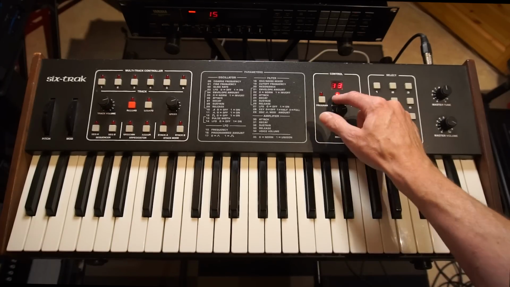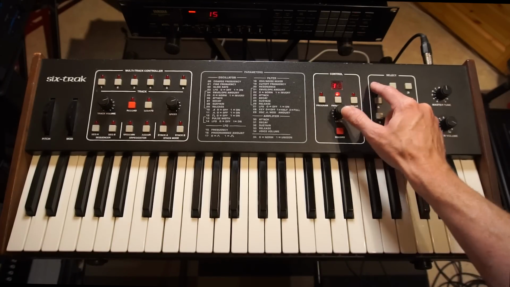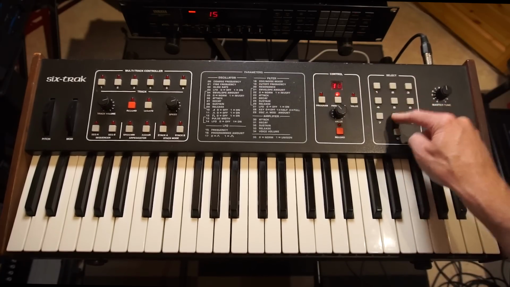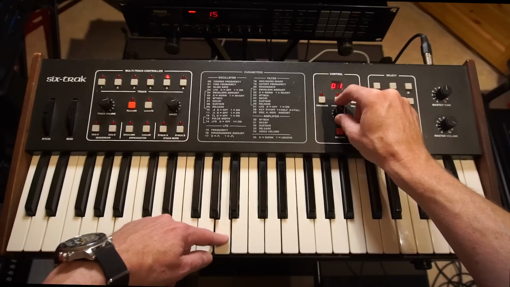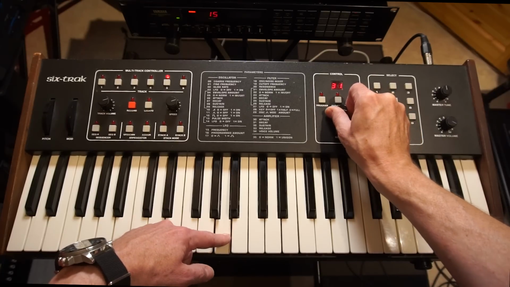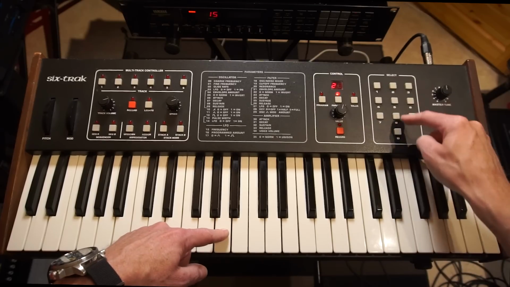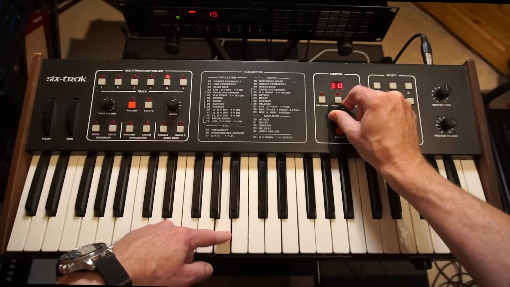Just some random values. Let's check out the noise generator as well. And let's check out the resonance.